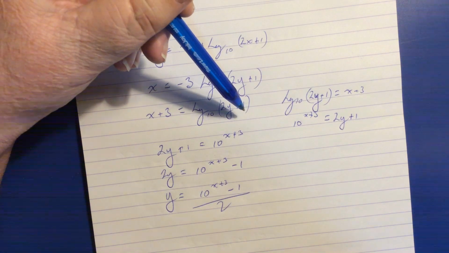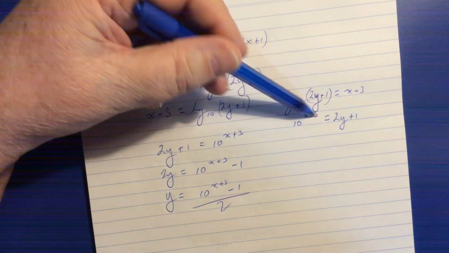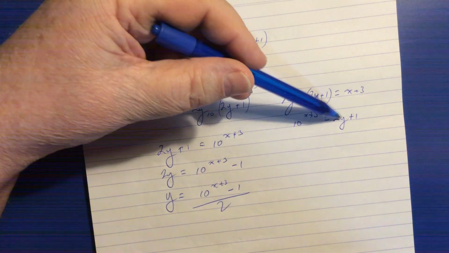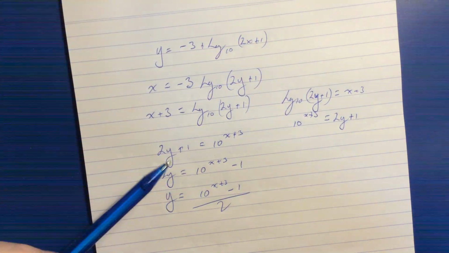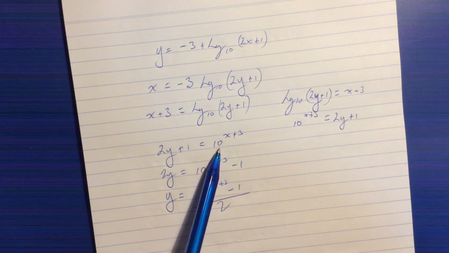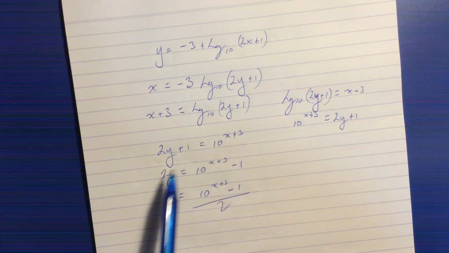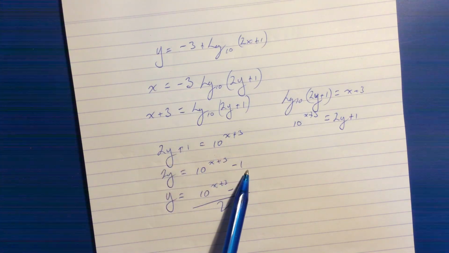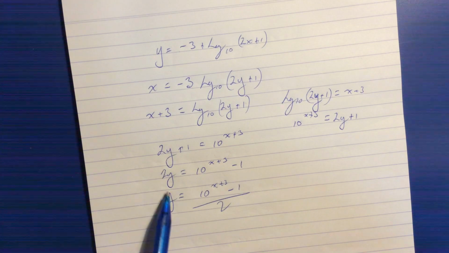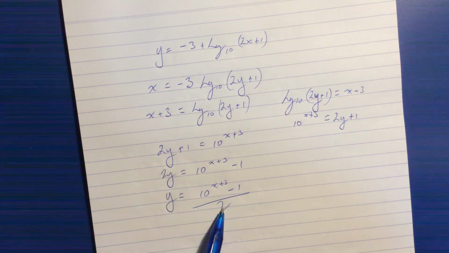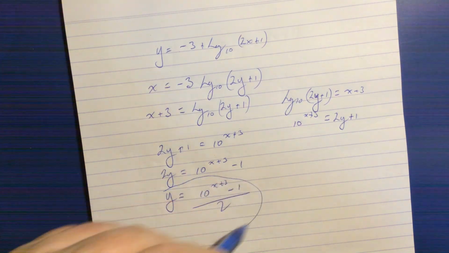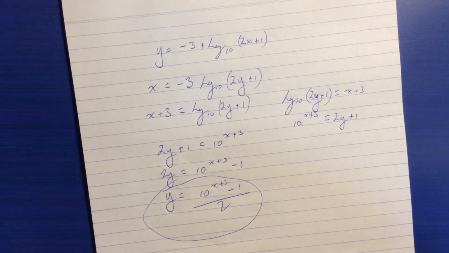So what does that mean? Well, it means that with a simple bit of algebra, we can get y on its own. And this is the process. 2y plus 1 equals 10 to the x plus 3. Move the 1. Divide by 2. And that's our answer. And that's how it's done.